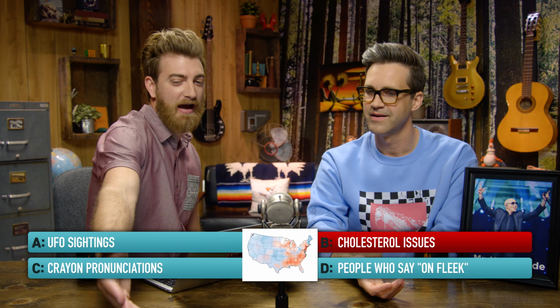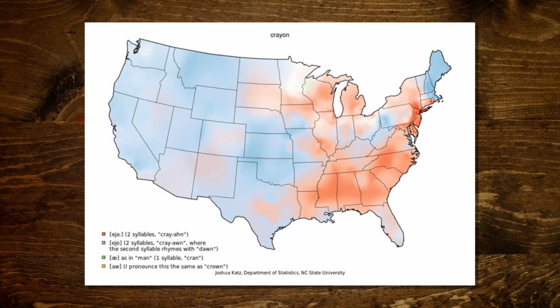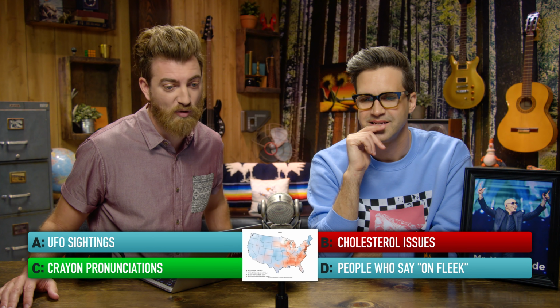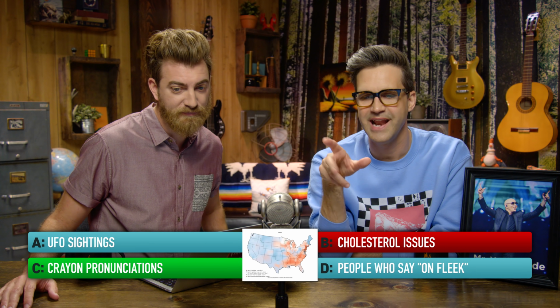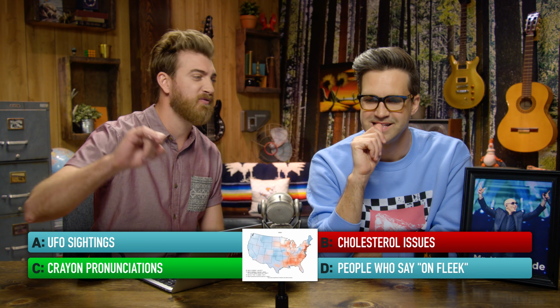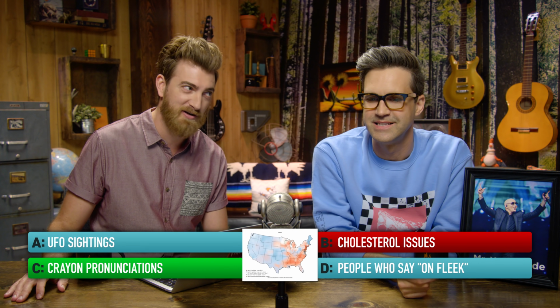Because apparently some people say crayon, crane, and then crown. Those are the different ways that it is pronounced. And they've measured this? And where it's red is where people say crayon. This is an accent map. Dang, yes. That was a tough one, but I thought that's why I told you about West Virginia, because you know they got cholesterol and UFO issues in West Virginia. I know, man. Okay, Link, you got to get all these right, man.